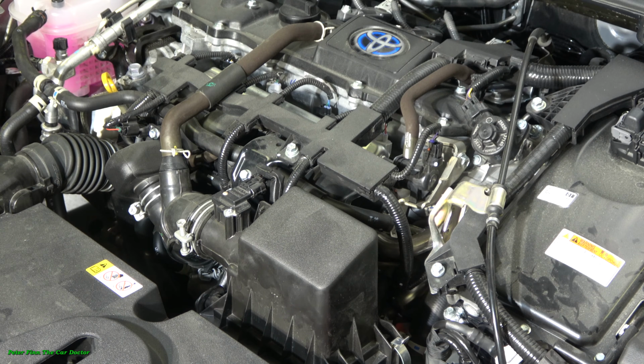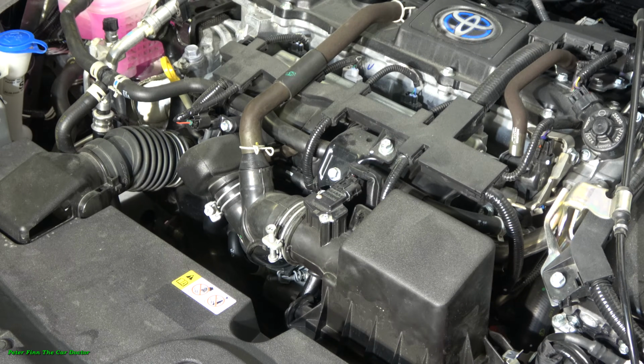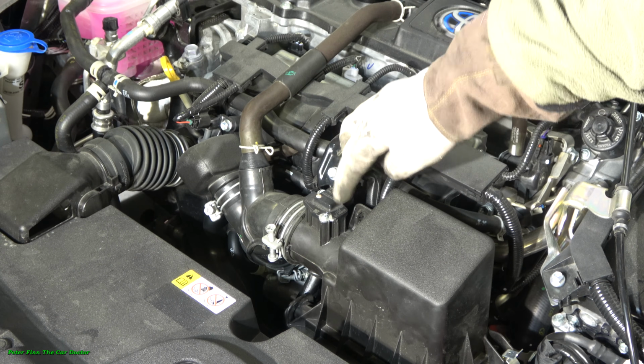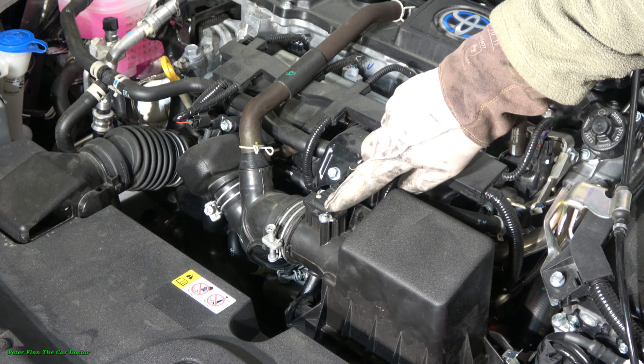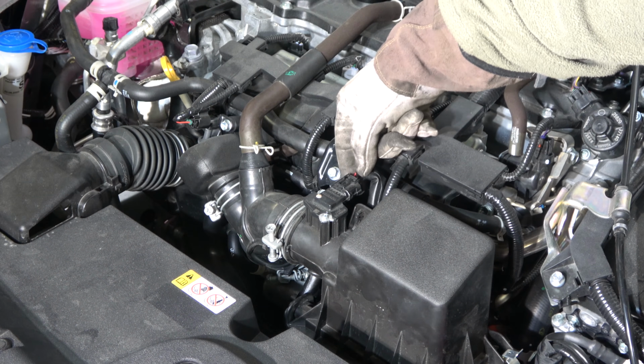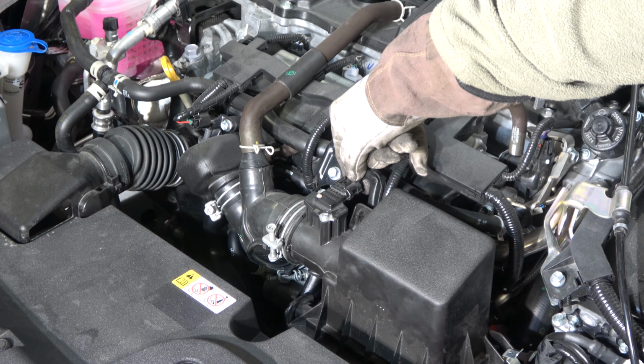Next I am planning to show you how to replace this Toyota Corolla hybrid car's MAF sensor. This is the mass airflow sensor in the fuel injection system. This sensor is here, and for that job we need a Phillips head screwdriver. Let's first open this connector.